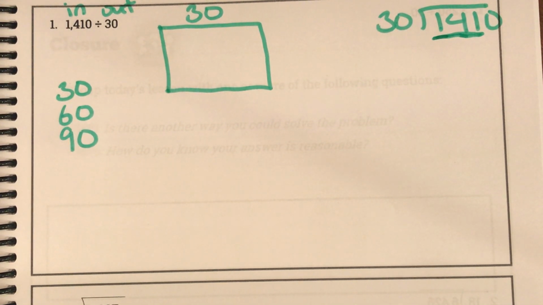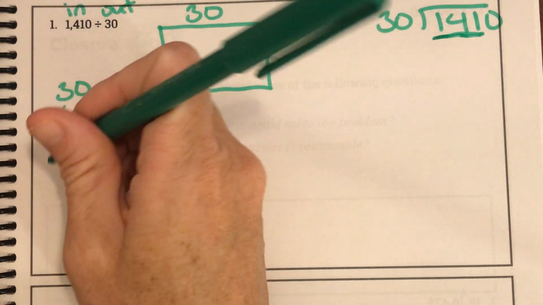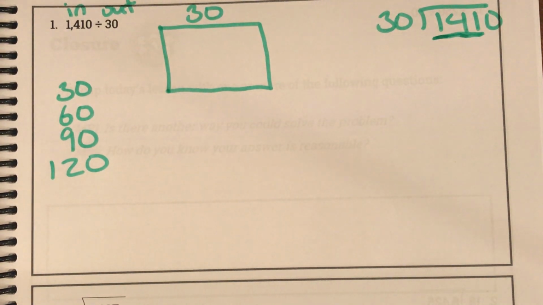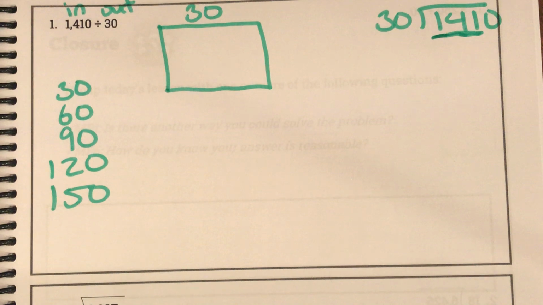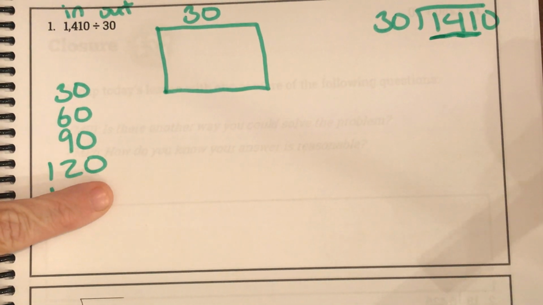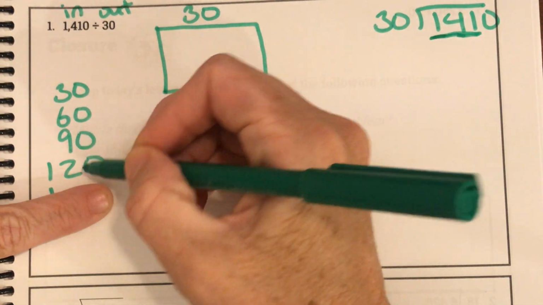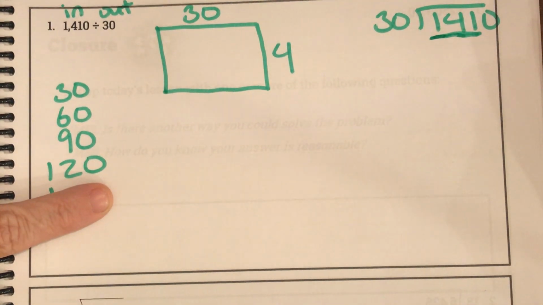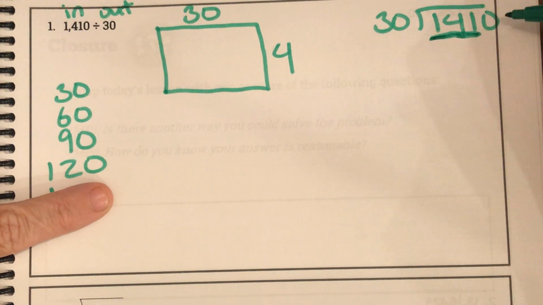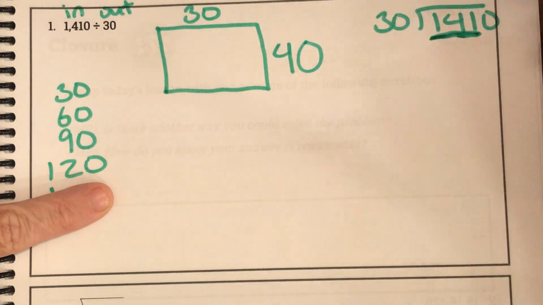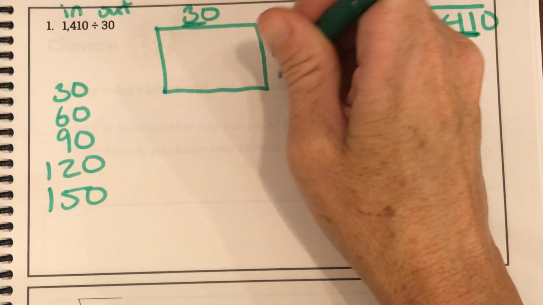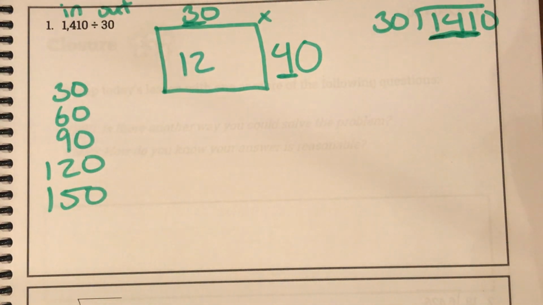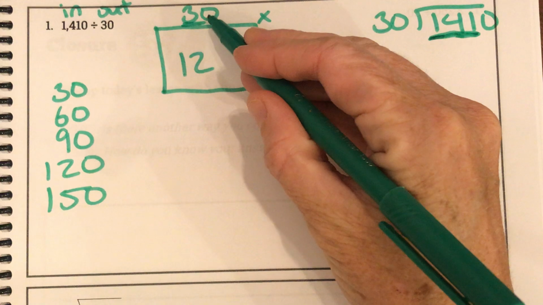Well, 90 plus 10 is 100, and plus 20 would be 120. What if I add another 30? I get 150. That's too big. So I'm going to stop here. So how many is it? 1, 2, 3, 4. But it's not really 4 because it has a digit after. So it's really 40. Okay, so what does this equal? 3 times 4 is 12. And how many zeros are we going to add? 1, 2.